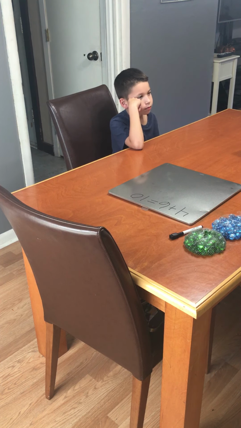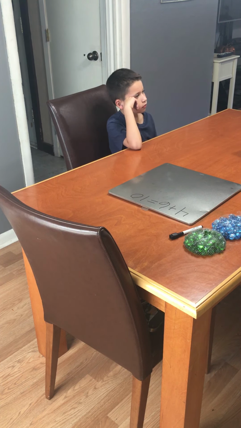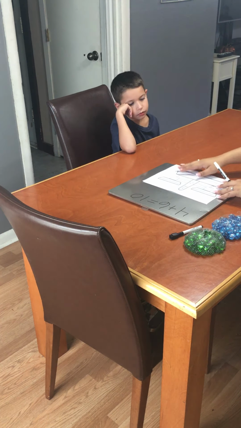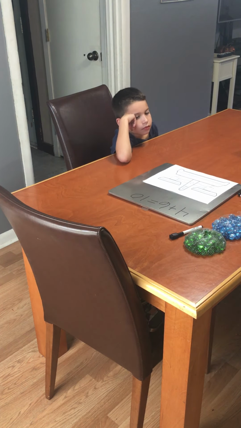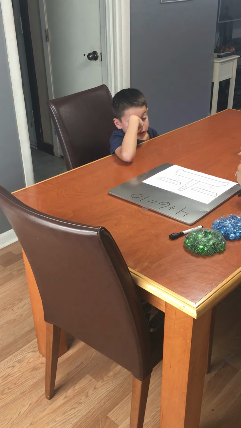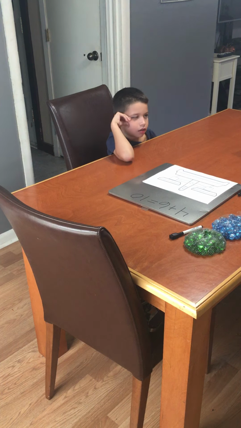Okay, so this is a scale that we're going to use. So scales are to show equivalence. So if something is on both sides that are the same, it's going to be equal. But if there's two different things, they're going to be not equal, right? Okay, so let me show you how this works.